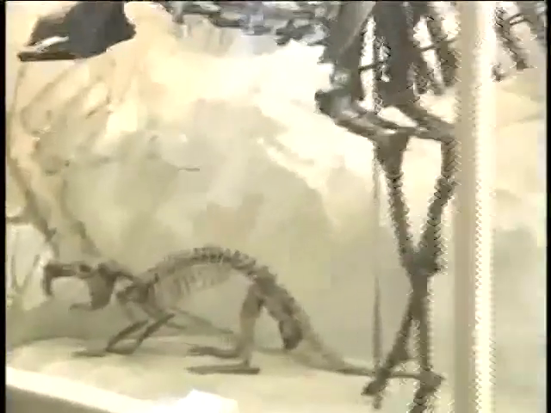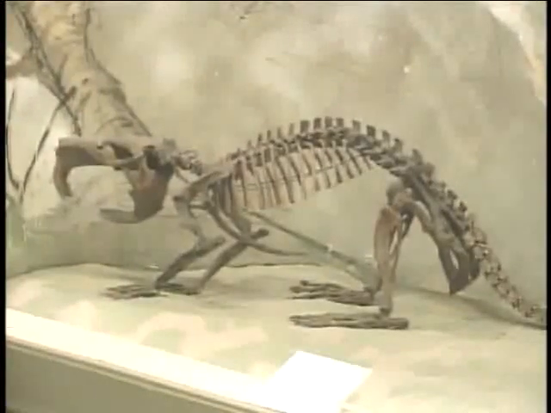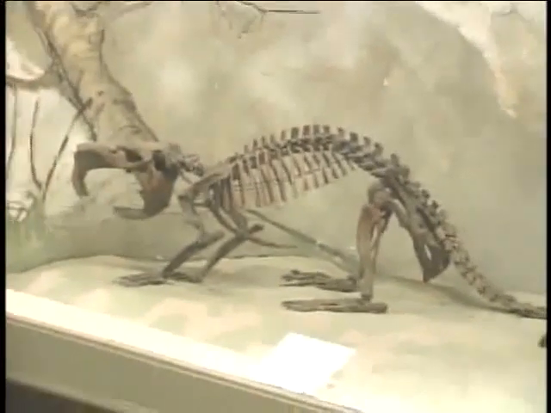Next to this, we have the giant beaver from Sheridan County, Nebraska. Large beaver indeed.